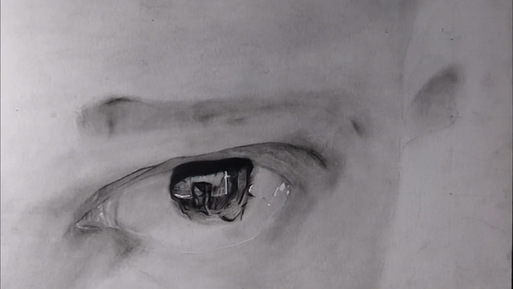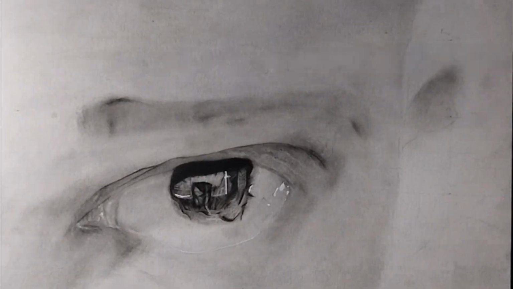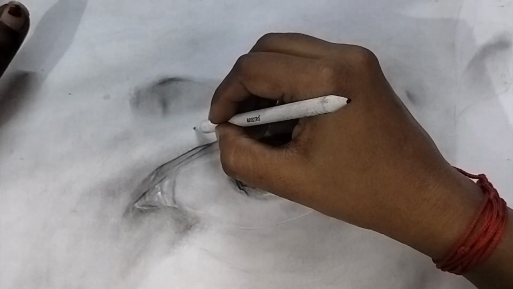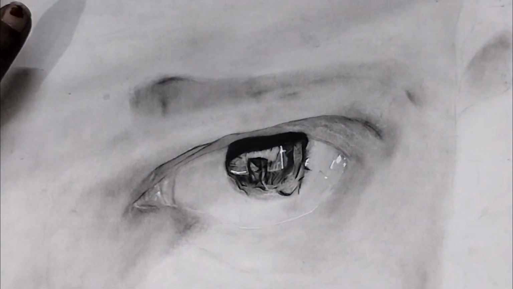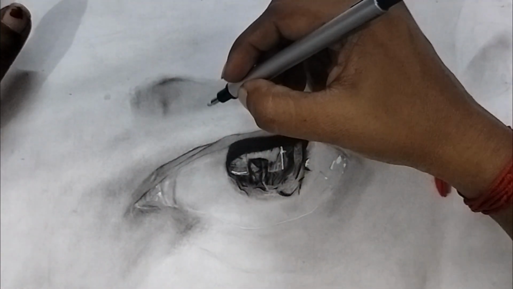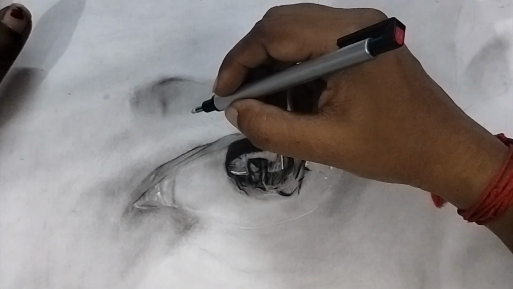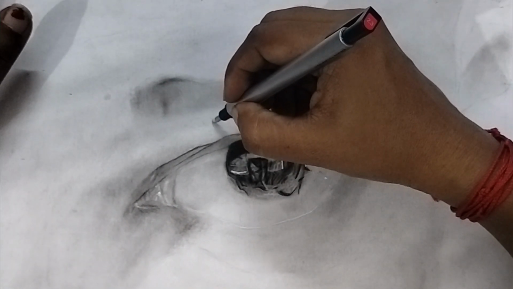Like I said before, details are very secondary. Whatever you are doing, first you have to bring that with the shades, like the tones. When the value variation is very correct and it can be formed into three dimensionality, then you can carry on with the details. Details are the cherry on top. If you are giving them, it's good, but it doesn't define your drawing.